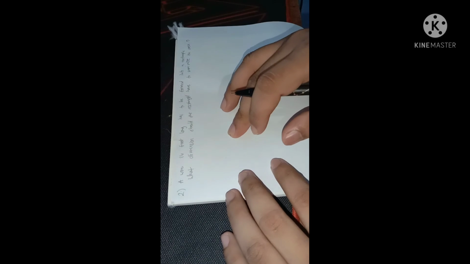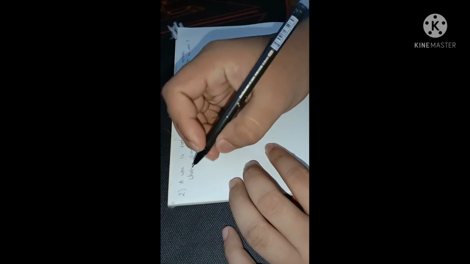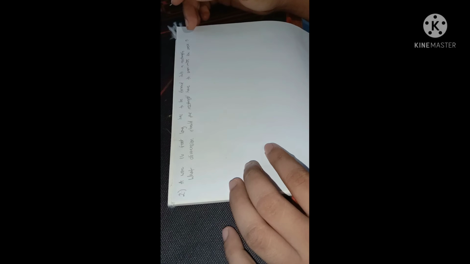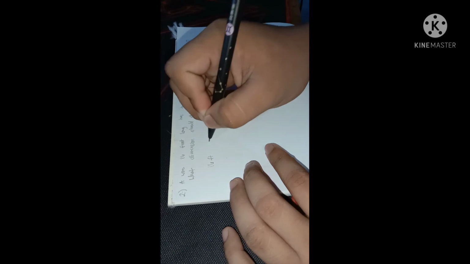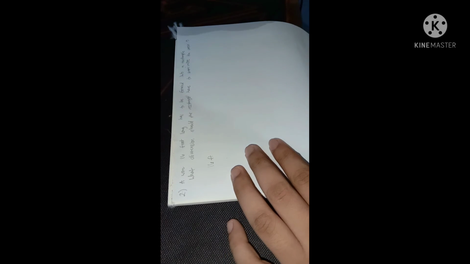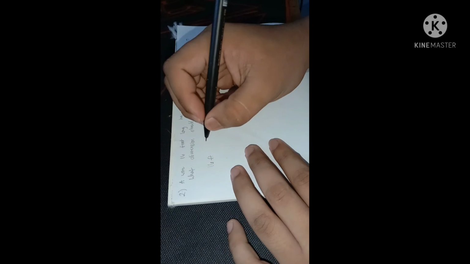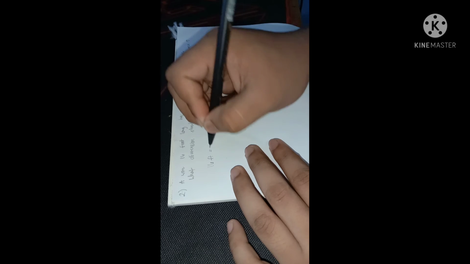So we have a second example of an application problem. A wire 16 feet long has to be formed into a rectangle. What dimensions should the rectangle have to maximize the area? So we have to maximize the area of this problem. We have 16 feet given, which is also called the perimeter of the rectangle.